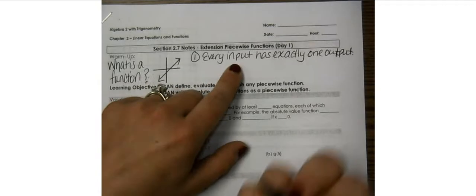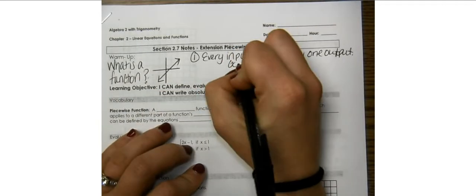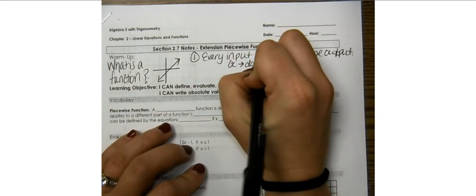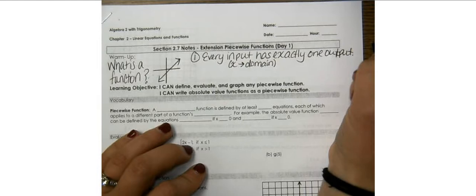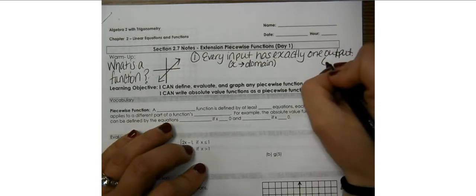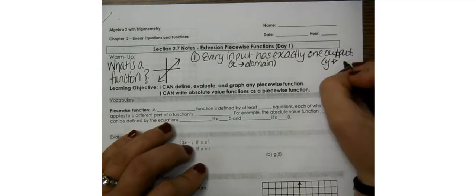And what is an input and output? Well, an input represents your x values, or your domain values. And outputs, those are your y values, or your range values. So every input has to have exactly one output.